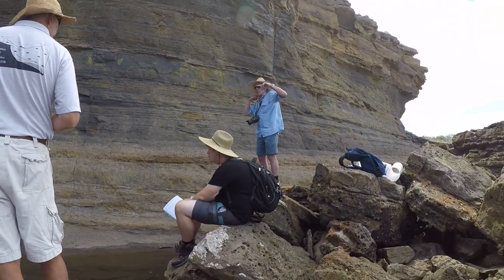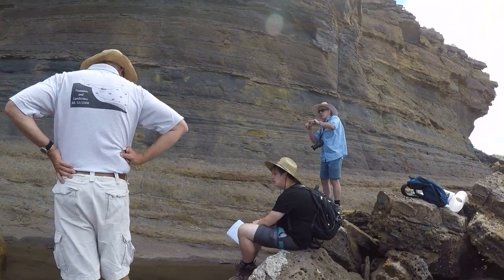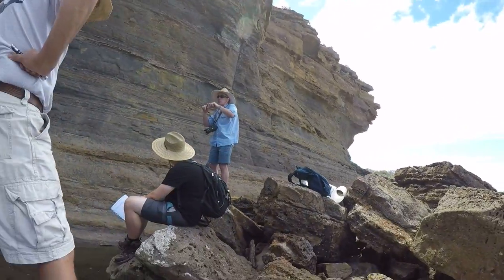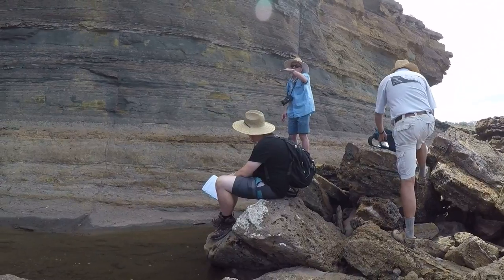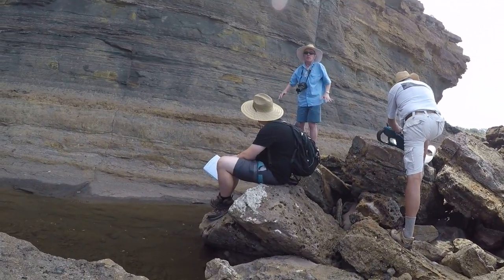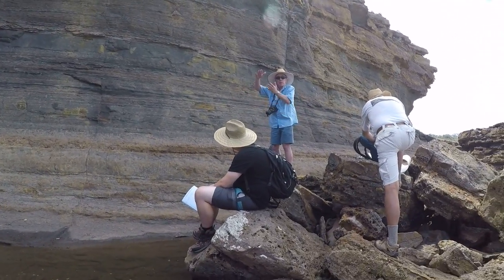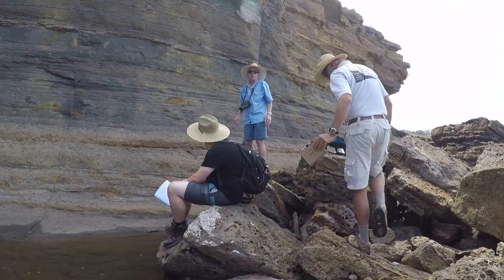One of the reasons I pointed it out is because one of the difficulties you have when you're doing this sort of exercise is you do get lateral variation. So it's handy to have a marking unit that's laterally more extensive, so you can figure out where you are in the stratigraphy.